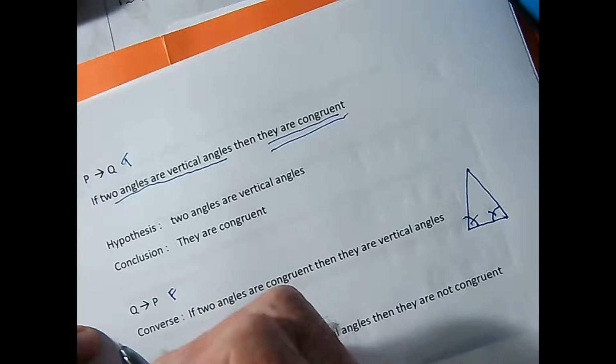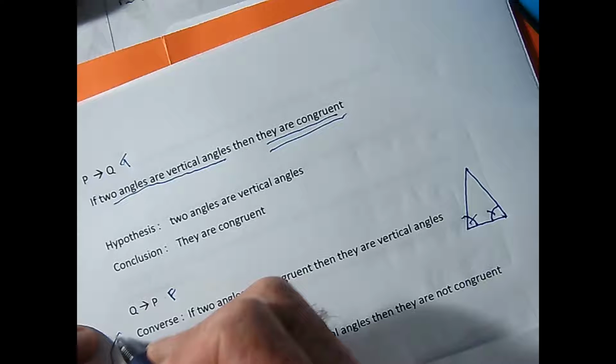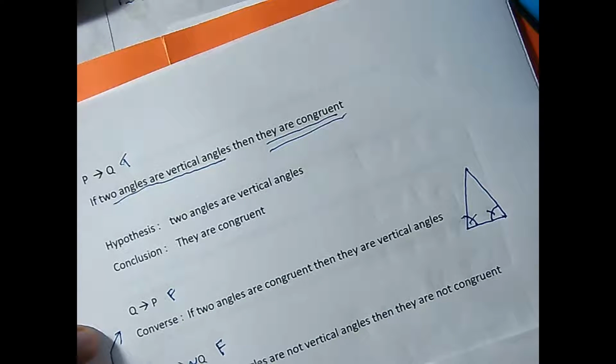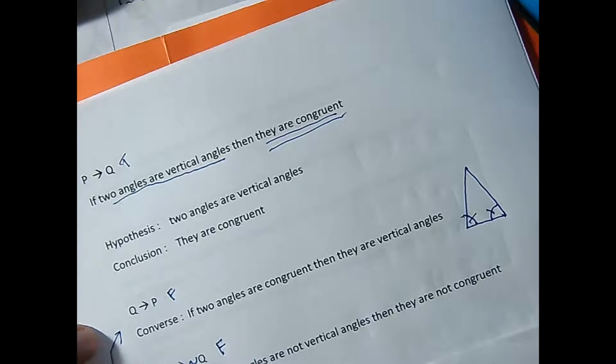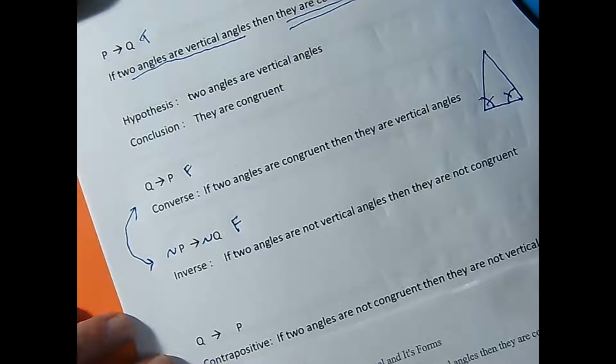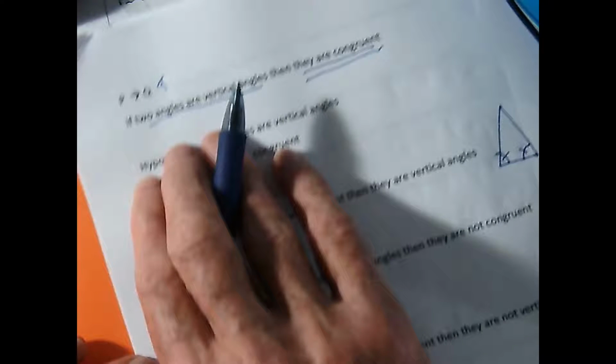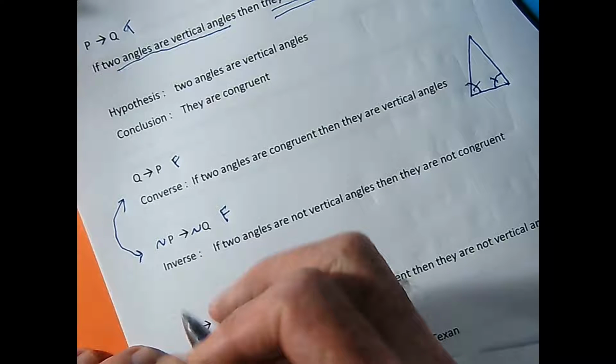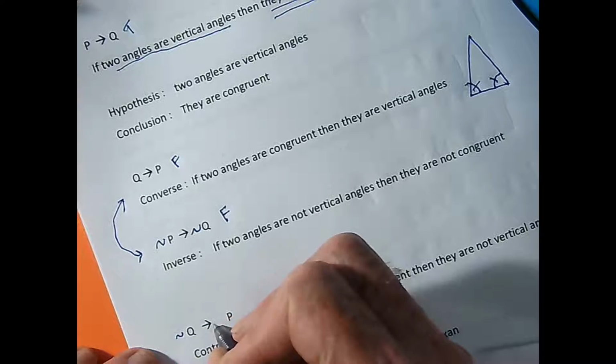Turns out that the converse and the inverse are logically equivalent, and therefore I know if this were false, this would have to be false. There's another form called the contrapositive. To get the contrapositive of the original conditional, I switch the terms and I negate the terms. It would say, if not Q, then not P.